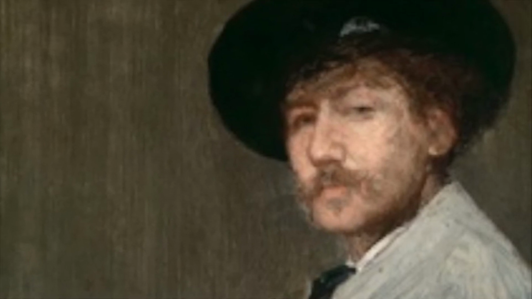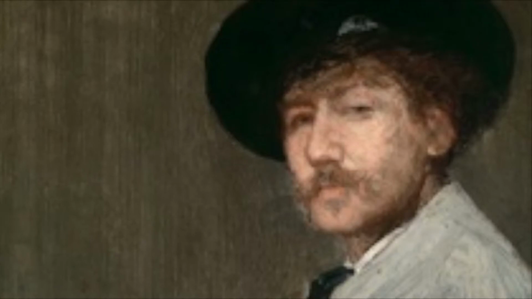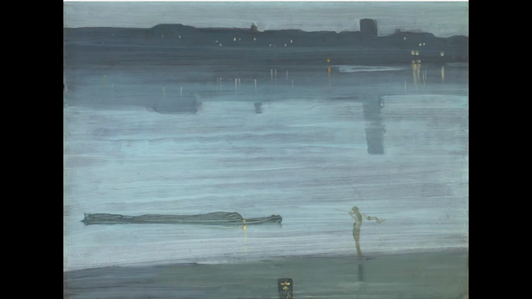He was born in 1834 in Massachusetts, and he died in London in 1903. This piece is called Nocturne Blue and Silver, Chelsea, and as you can see, it's largely gray and kind of a bluish gray, but that makes the light in the distance, the little touches of yellow and orange, really pop out.